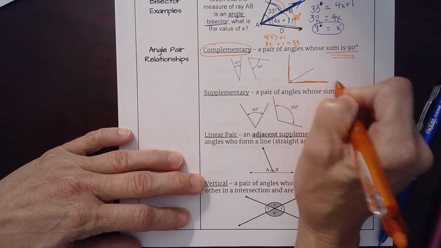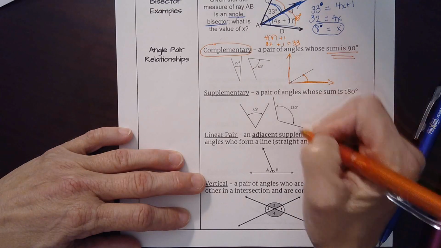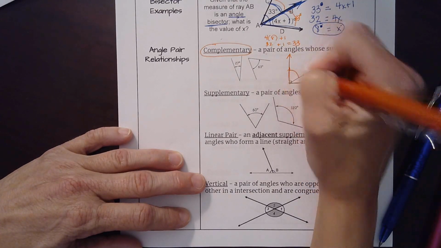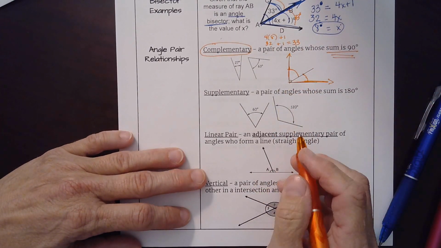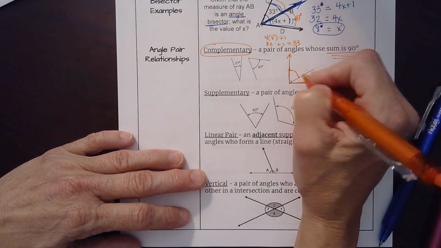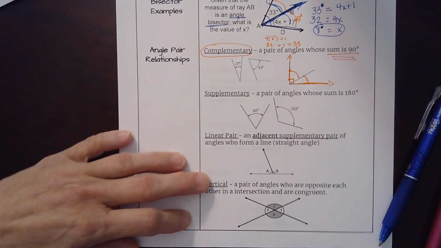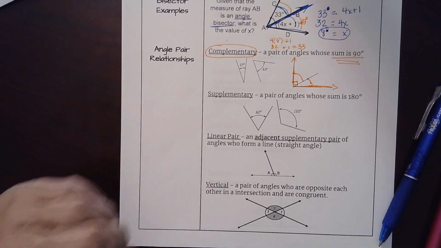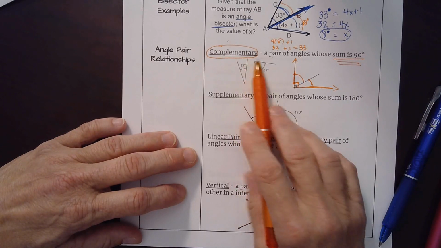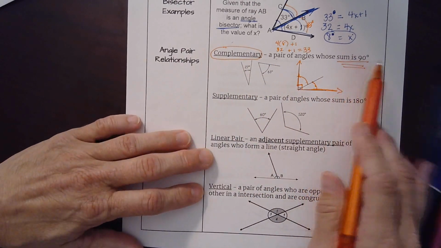This angle and this angle are complementary because the two of them added together will give you that 90-degree angle. So complementary angles are a pair of angles that add to be 90.